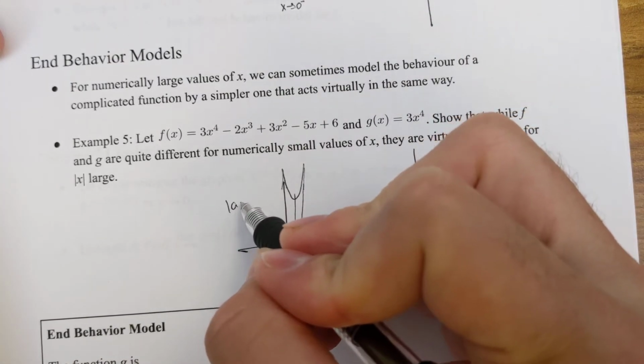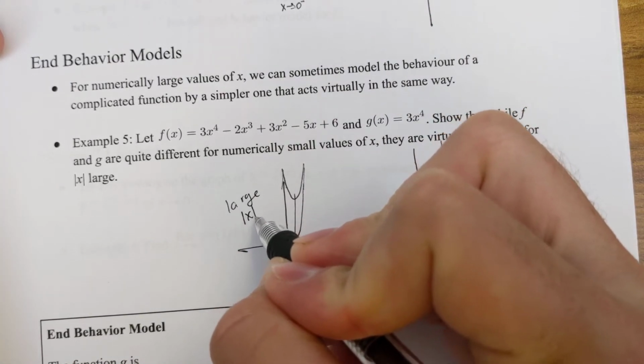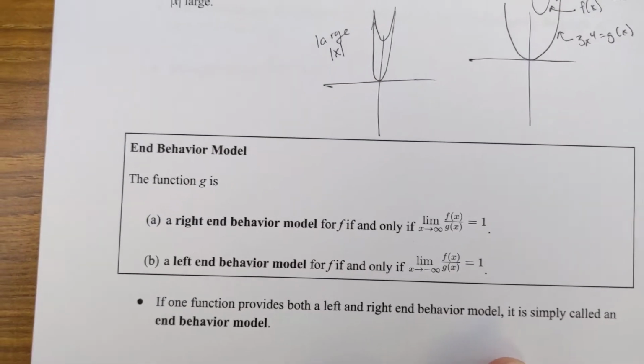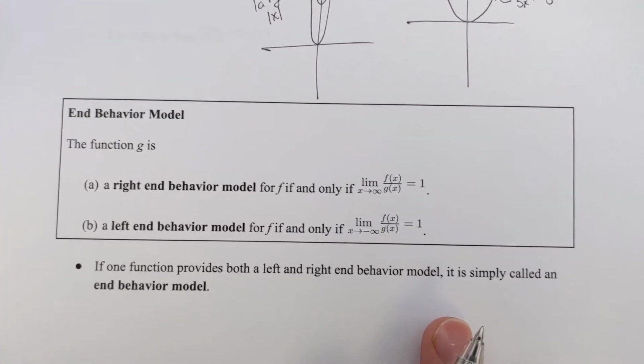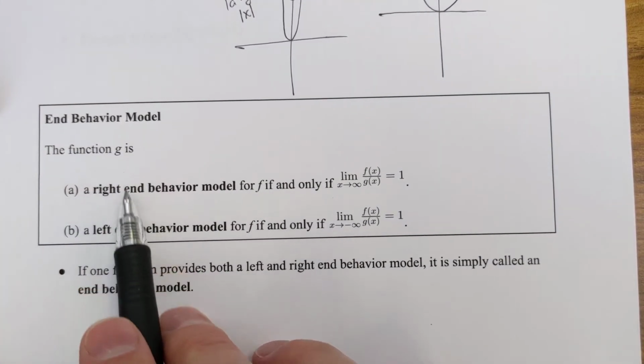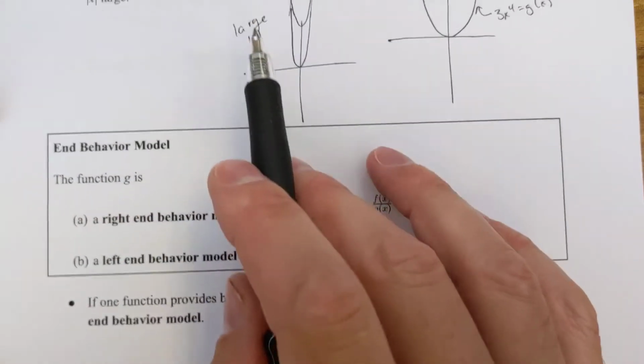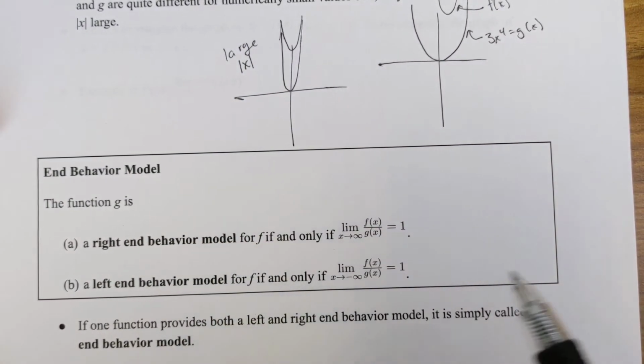So this is for large absolute values of x. What that means is that g is referred to as an end behavior model, because at the ends, as you go to positive or negative infinity, the graphs look identical.